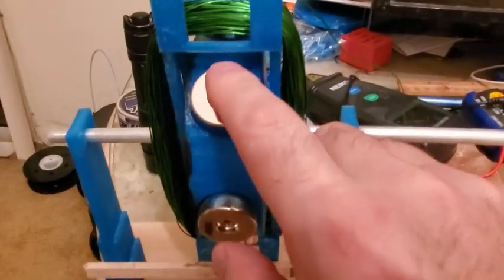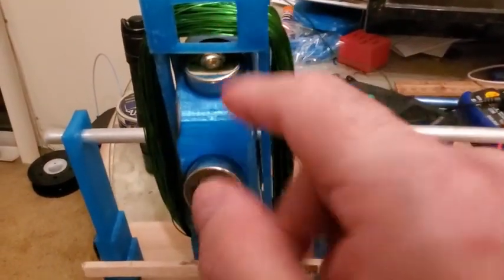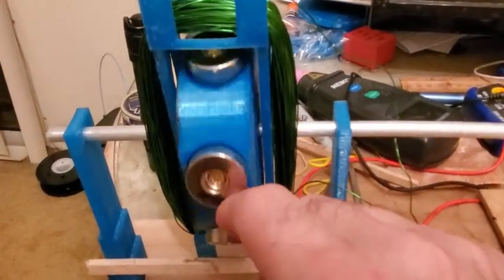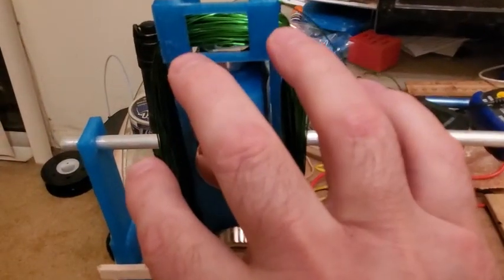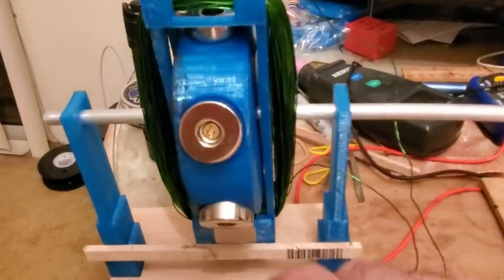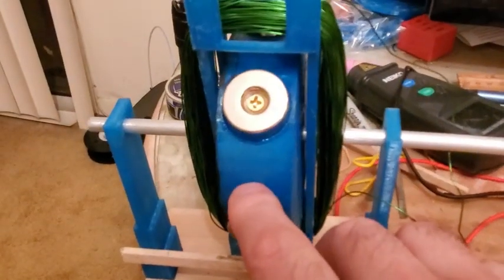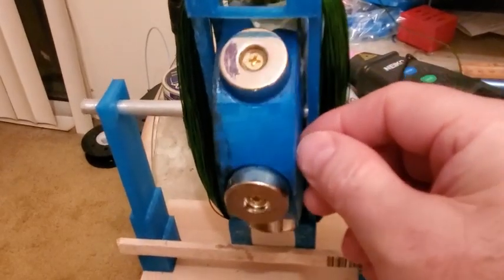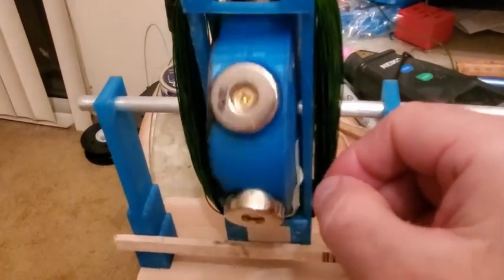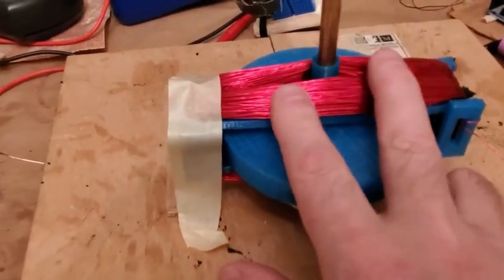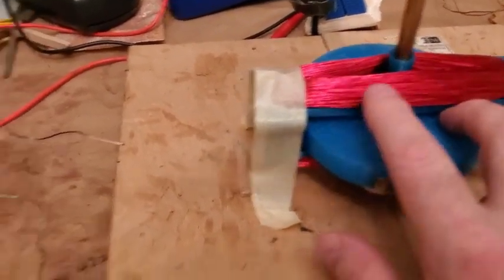So instead of this being vertical, I'm going to flip the whole thing over sideways. And so it will look like this, except instead of the magnets being like that, the magnets will be like that. And I think I'll also bring them in so they're flush, because it will make it easier to print one of these.